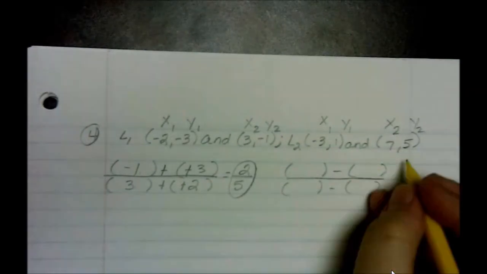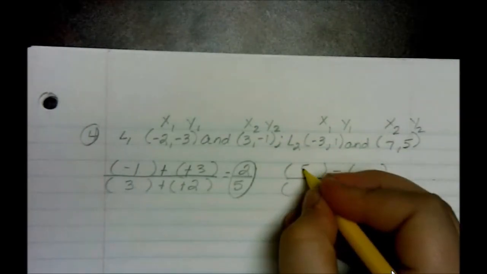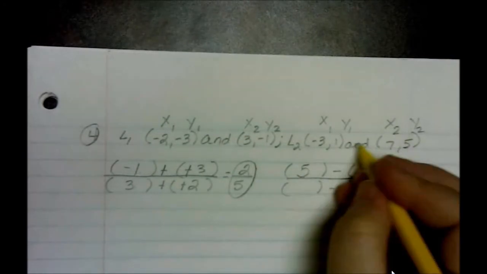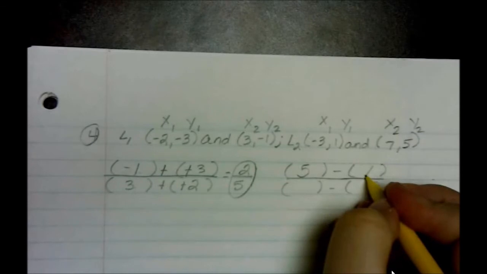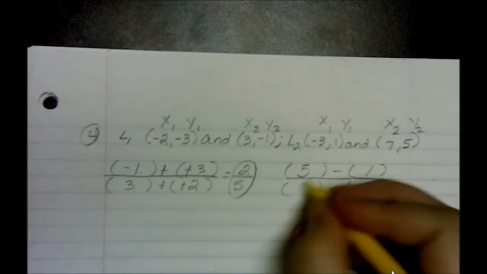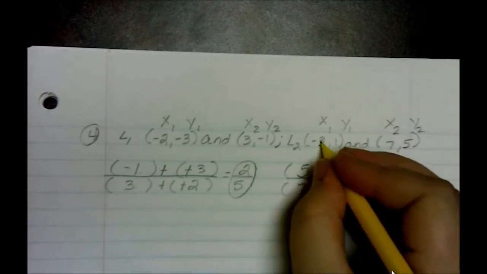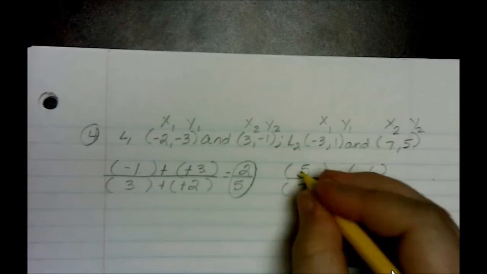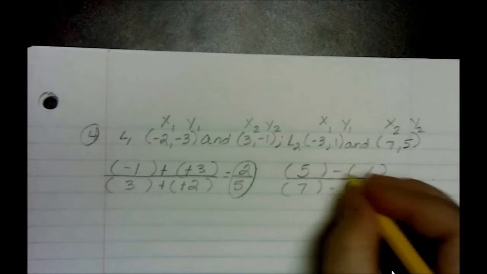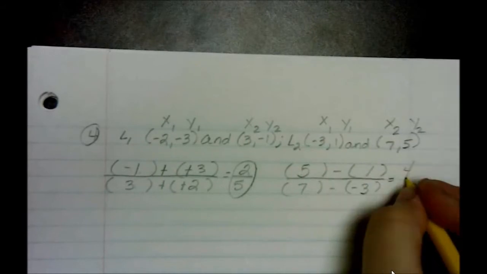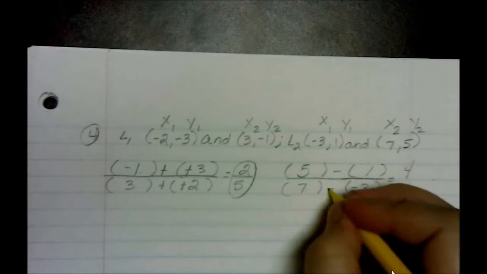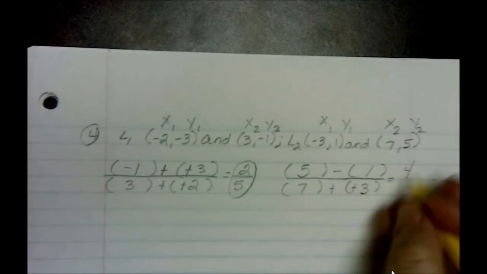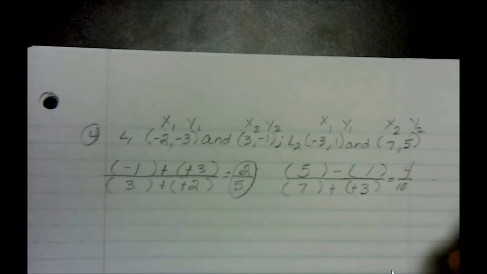So for my second ordered pair, I have a 5 for my y2, and then a 1 for my y1, a 7 for my x2, a -3 for my x1. So 5 minus 1 is 4. 7 minus -3. Keep, change, opposite. So 7 plus 3 is 10.